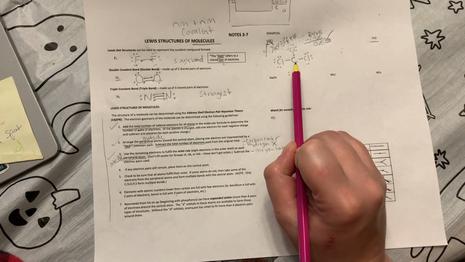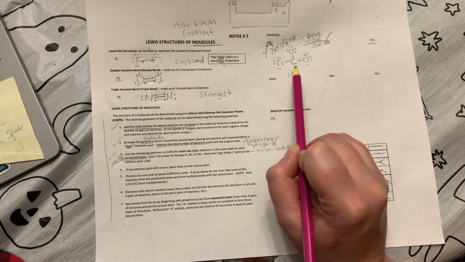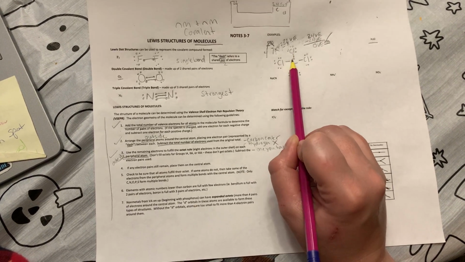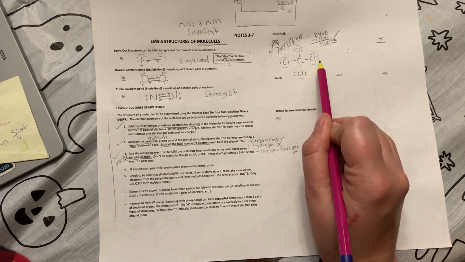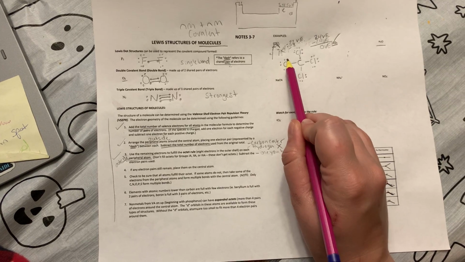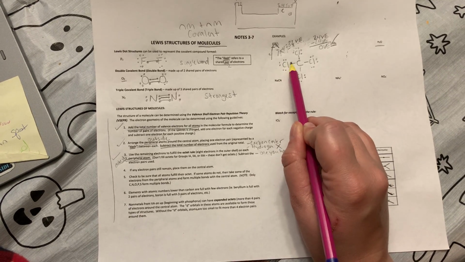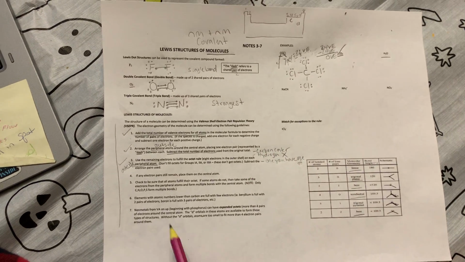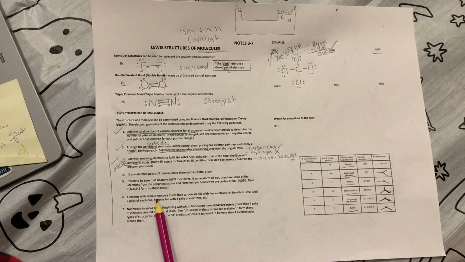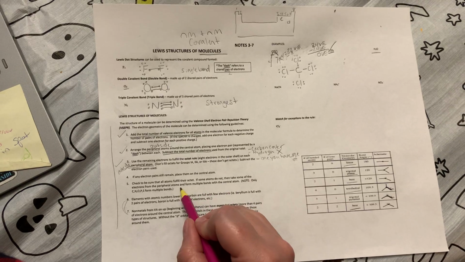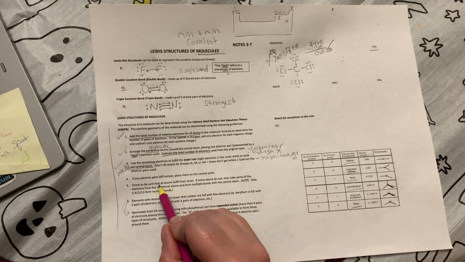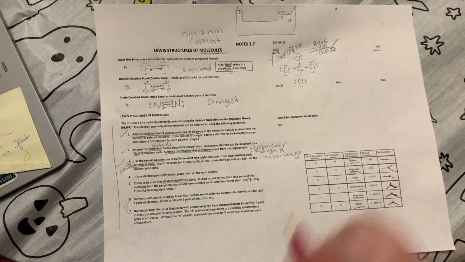So let's check. Carbon has access to 1, 2, 3, 4, 5, 6, 7, 8. It has access to 8 electrons. It's stable. And all the chlorines, we made sure, had access to 8 because 1, 2, 3, 4, 5, 6, 7, 8. Okay, so they're all good. And then elements with atomic numbers lower than carbon, these are just kind of like extra rules. So really, if you're here and all the atoms have a fulfilled octet, then you're finished.